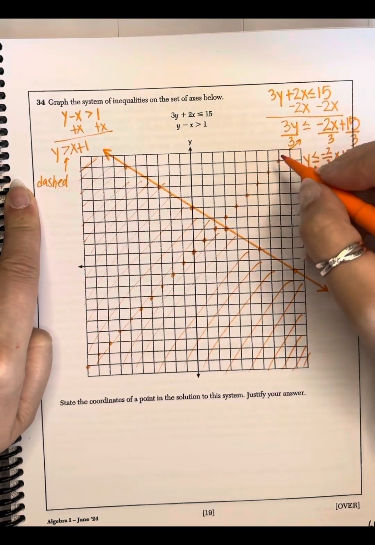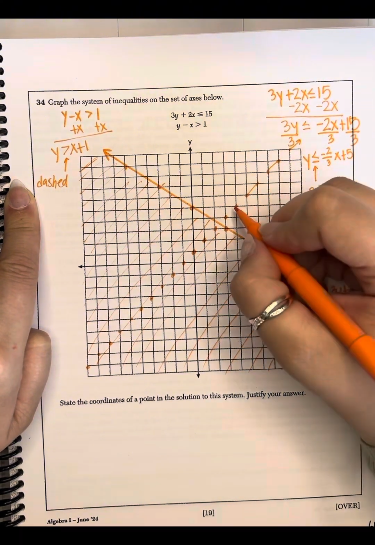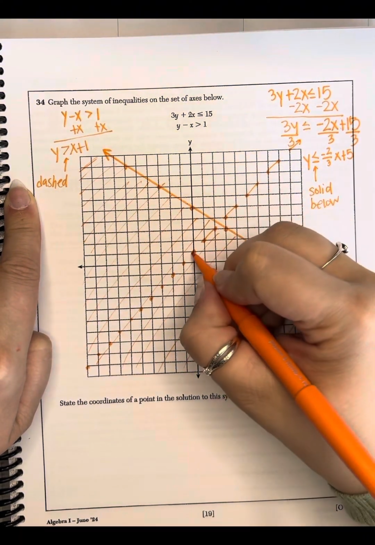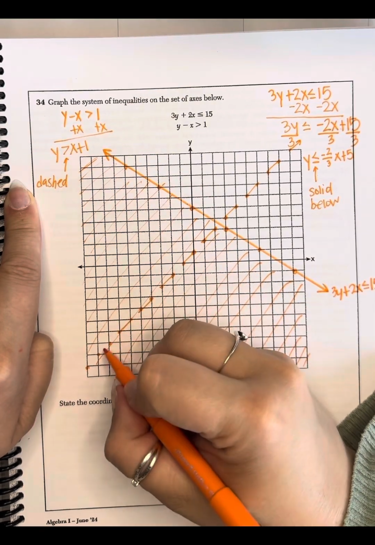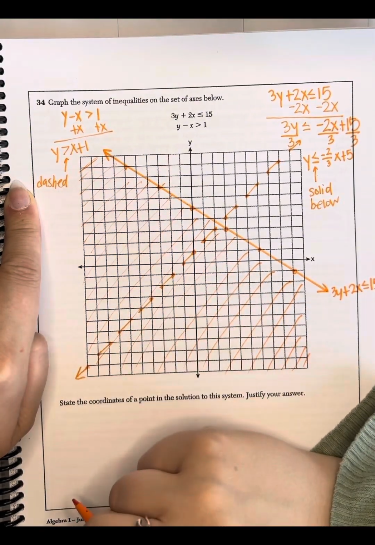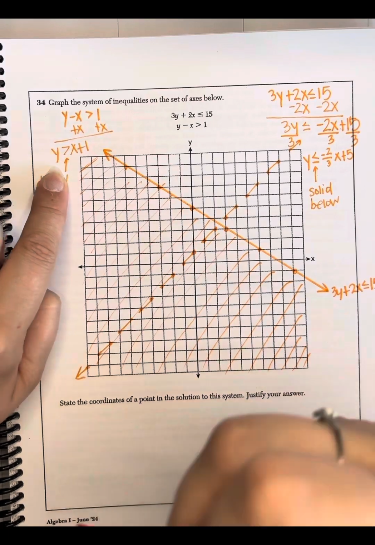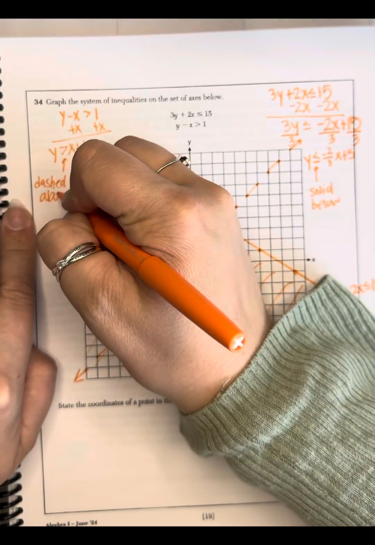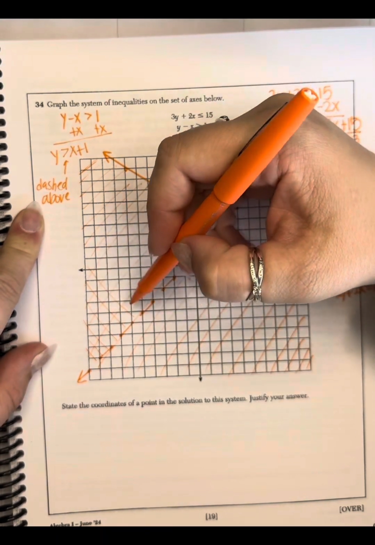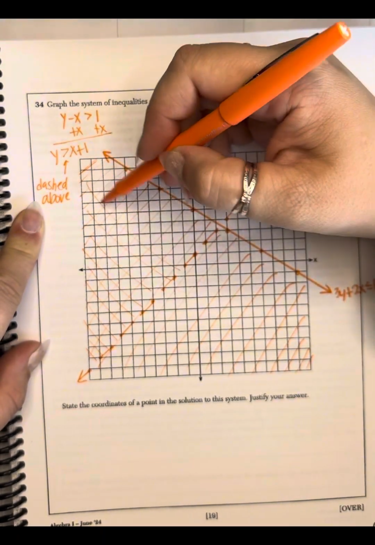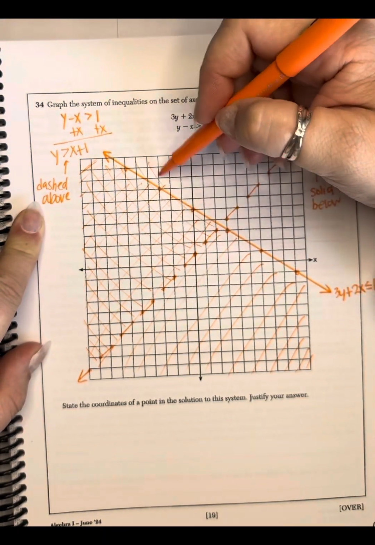So I just connectparts of my dots, and you can use a ruler for this also. Okay, it is greater than, which means we're going to shade above the line. And then I'm just going to make my lines go the opposite of what they were before.